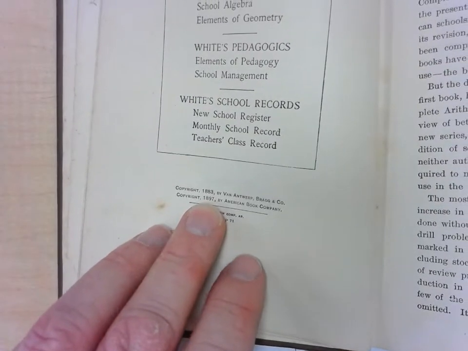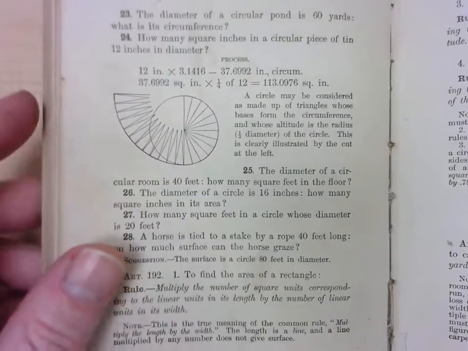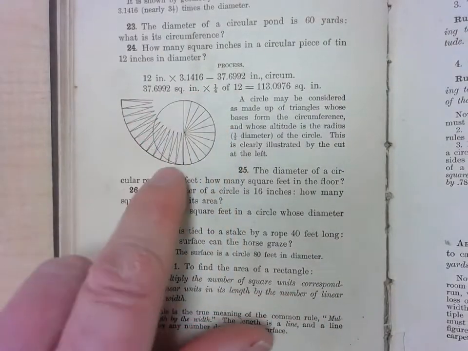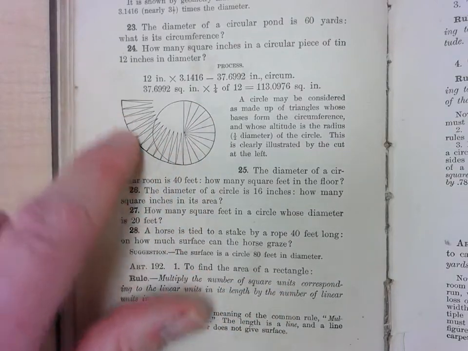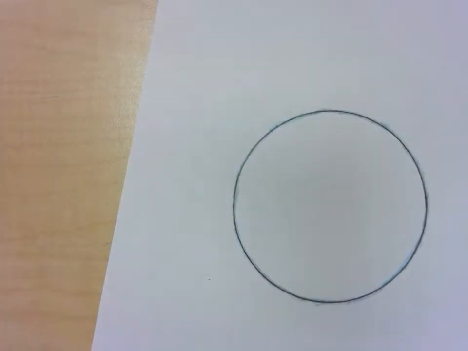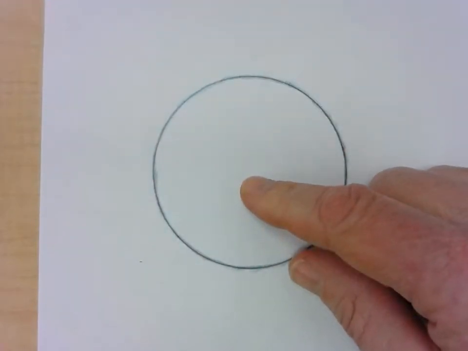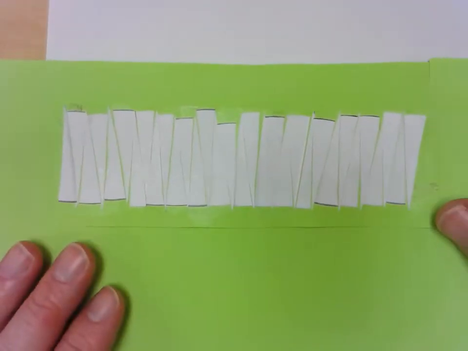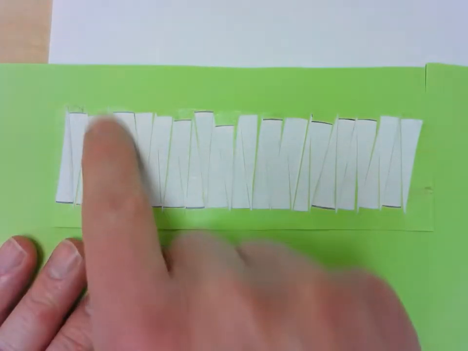So it's kind of funny. It's called White's New Arithmetic. But here it is. So here's the circle, and they're thinking about it being cut up into a whole bunch of little triangles. Now, what are we going to do with those triangles? We're going to think about even cutting it farther than this, but I didn't cut it that far. So what I did here is I took this circle and I cut it up into 32 little triangles, and then I took each one of the triangles and I laid it alternating. So one was tip up, one was tip down, tip up, tip down, tip up, tip down.